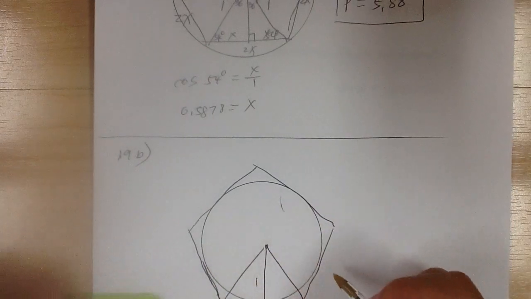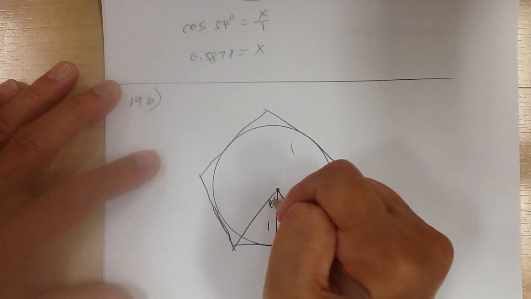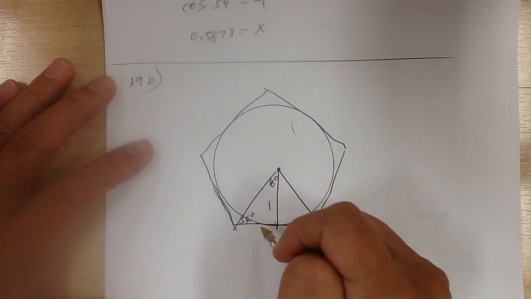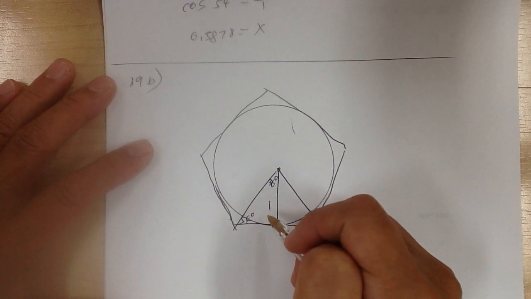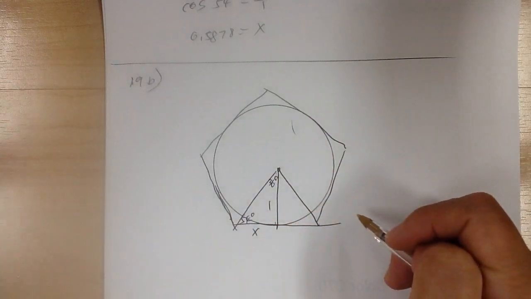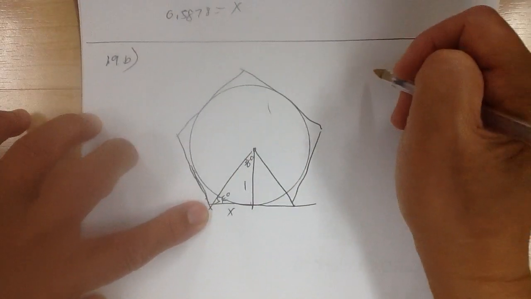And now this is 1, okay? So again, as we did earlier, this is 36 degrees, this is 54 degrees, okay? And so this is the x now, okay? So now you have to use the tangent.